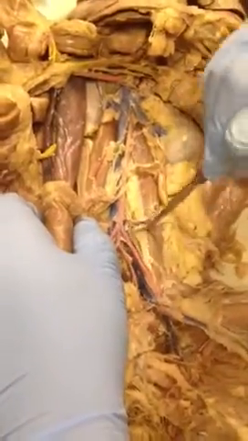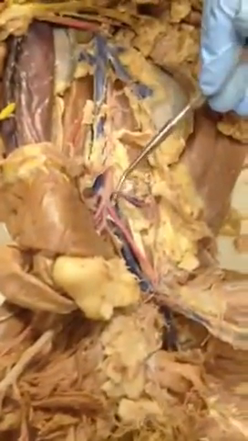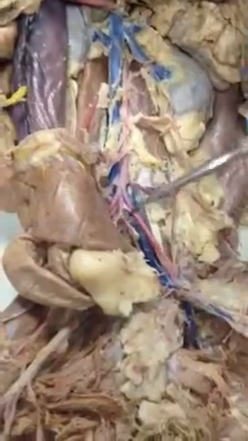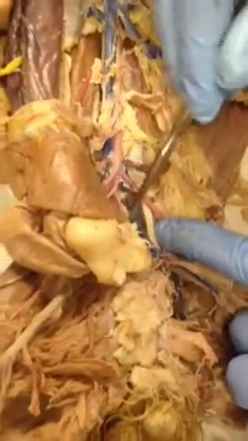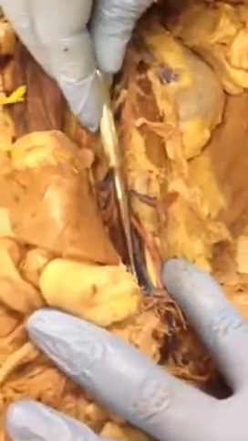Common iliac. Now yours happens to have your adrenal lumbars up here. So here's your adrenal lumbar, and it runs with the adrenal lumbar artery. So then you have your common iliac. And then here, this little tiny one right here is the internal iliac.